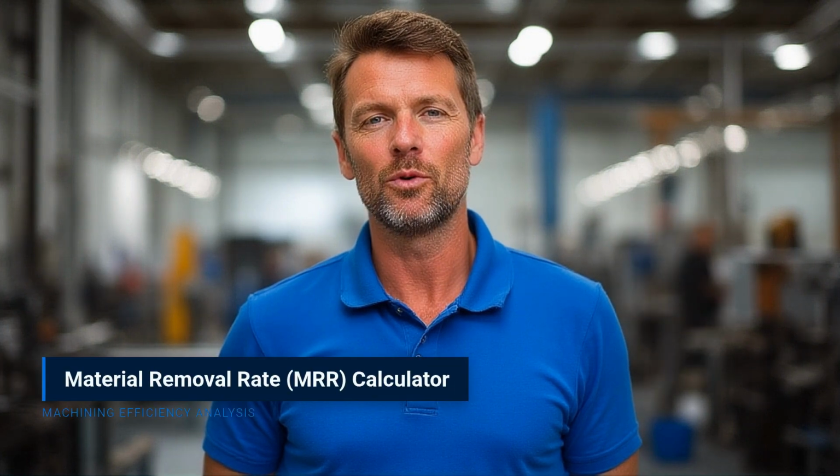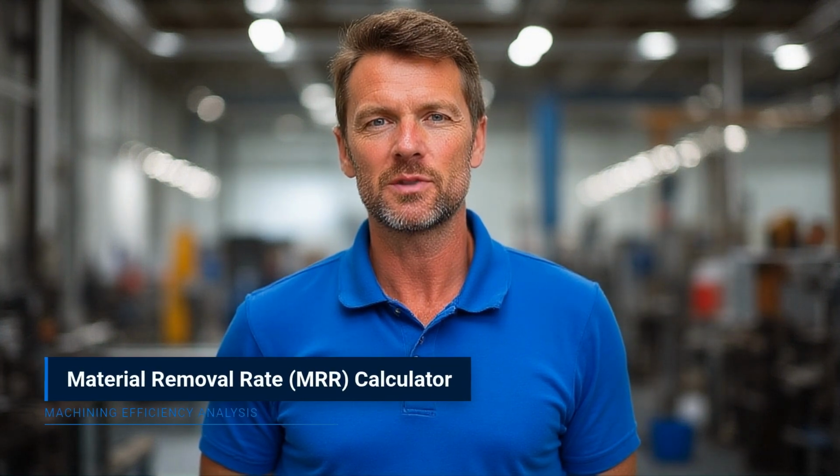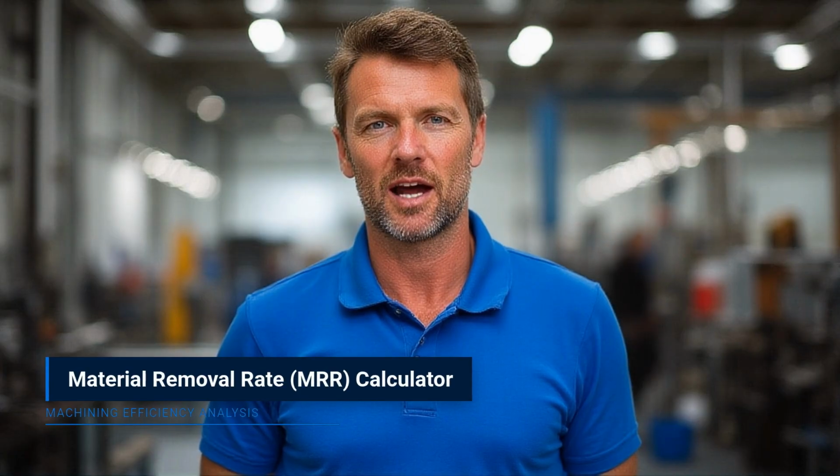This is the material removal rate calculator, which calculates how much material you're removing per minute during machining operations. Let's look at the 4 input fields.